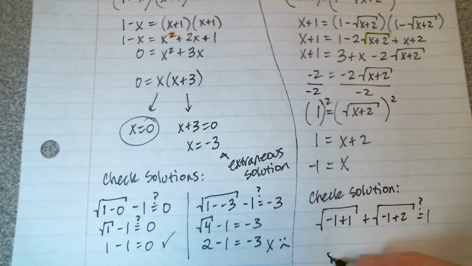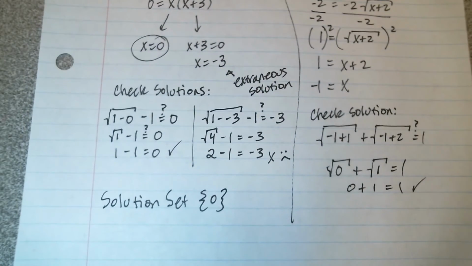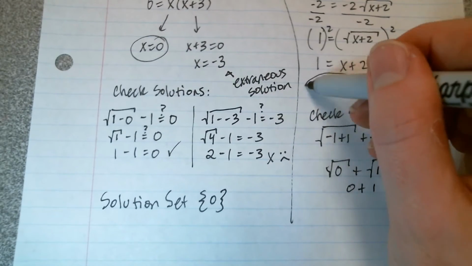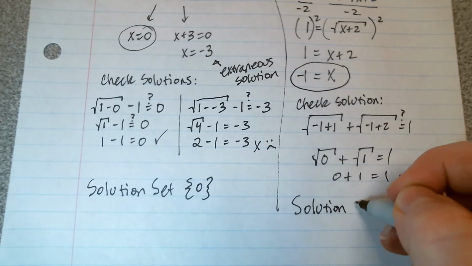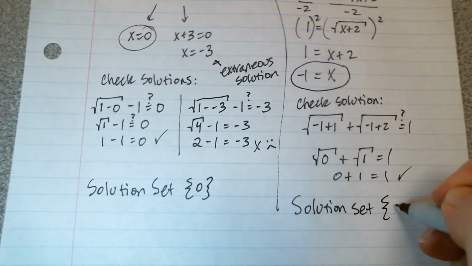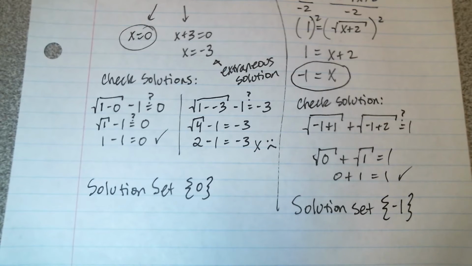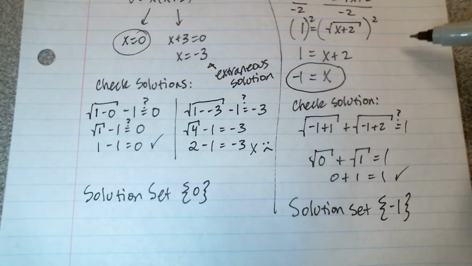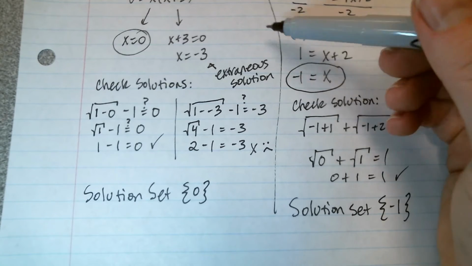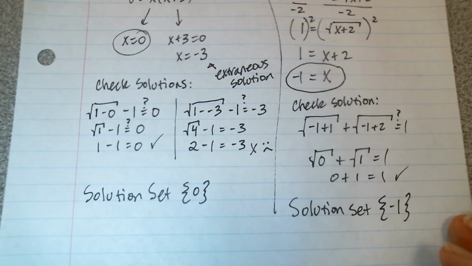So this is the square root of 0 plus the square root of 1. Is that equal to 1? It absolutely is. So the only solution I have to this equation is -1. So again, the solution set in this case is just one number, -1. And this problem over here did not have any extraneous solutions, while the previous one did.